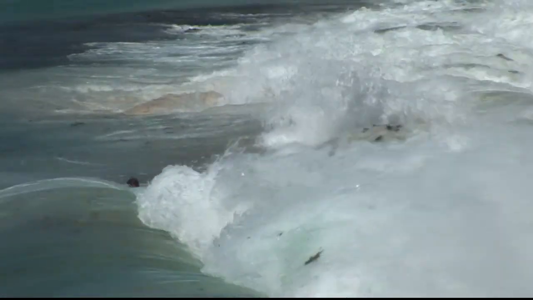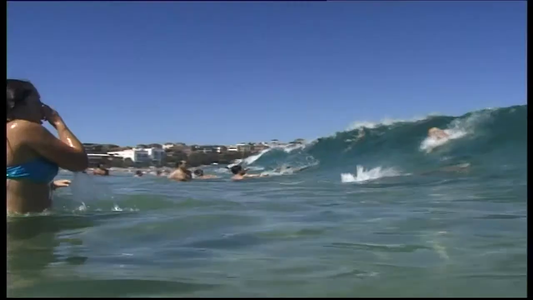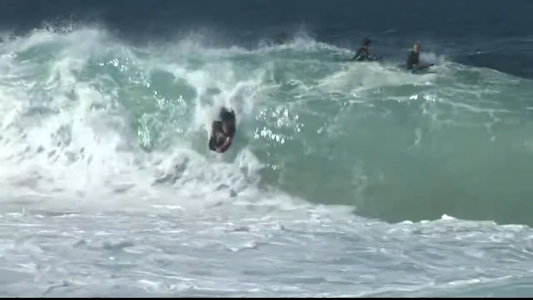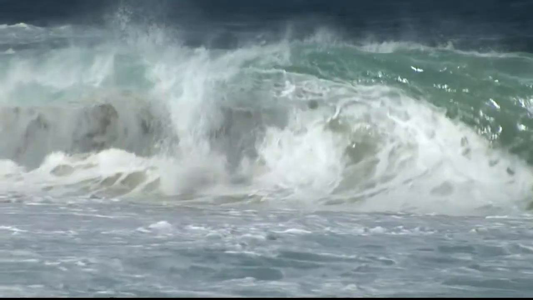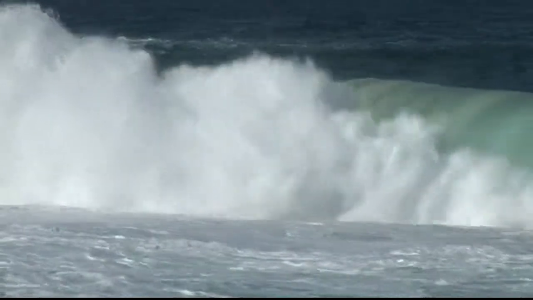What happens to waves when they come into shallow water? How do they slow down? How do they change their shape? How do they start to bend? And when they break, how do they break? Do they curl over and crash? Do they roll in gently? These are some of the answers that we're going to explain today.